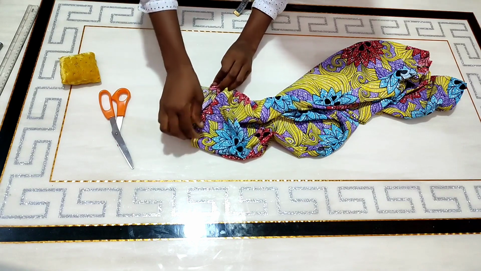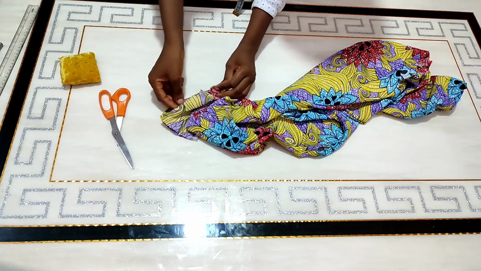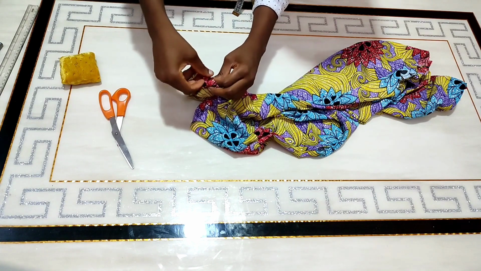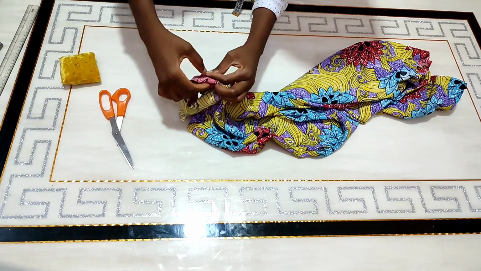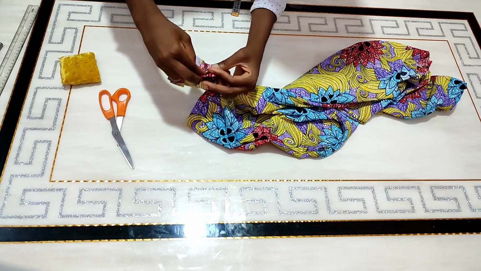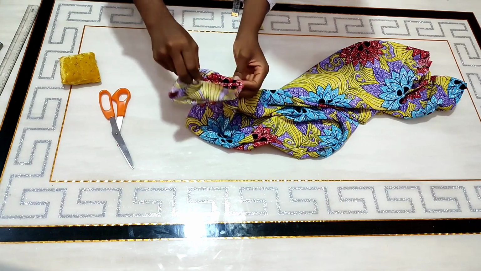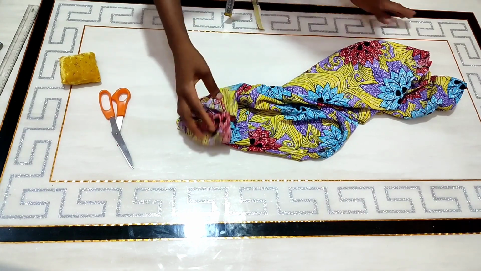You can see that the sleeve is bigger than the band, so I'm just going to shrink it in form of gathers so that it can completely fit in. After that, I'll just go ahead and flip it over and sew it completely this way.